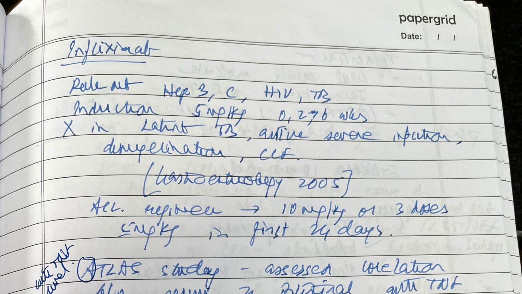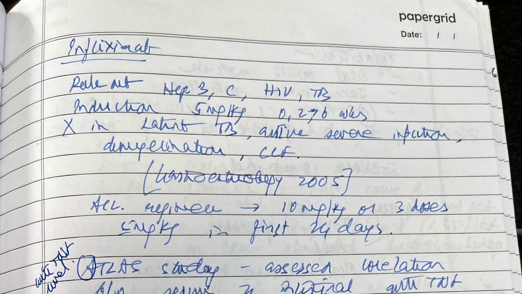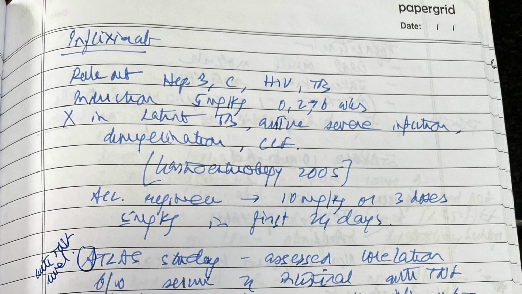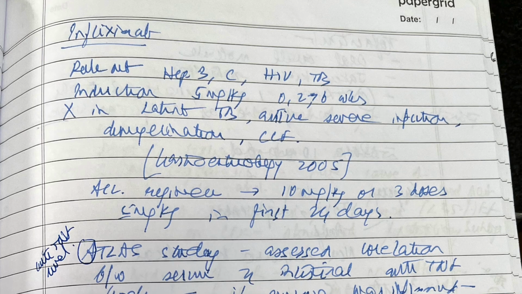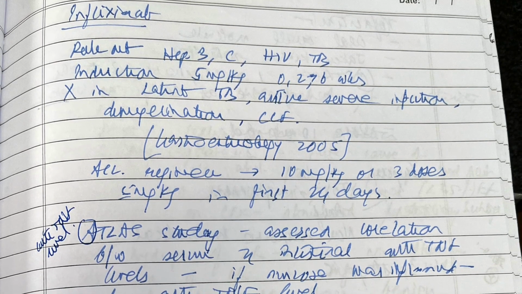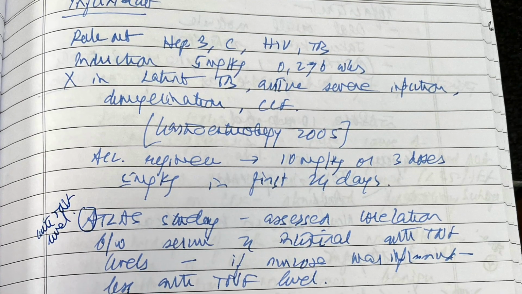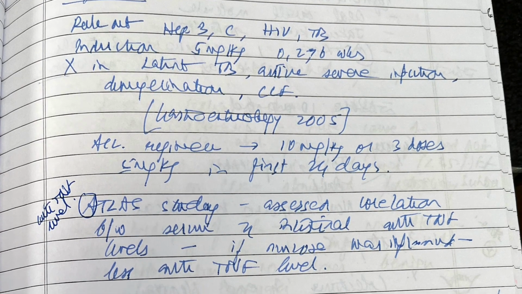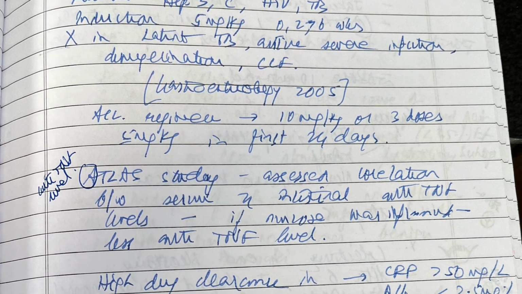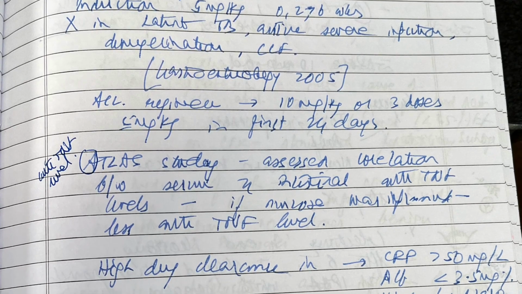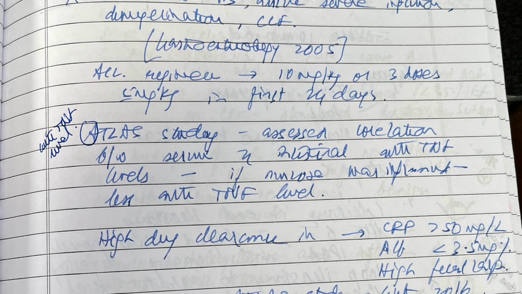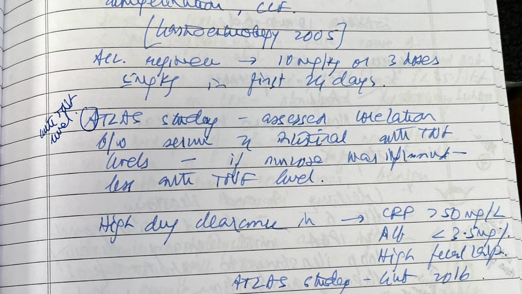Infliximab. We have to first rule out hepatitis B, C, HIV, and TB before starting it. We can give an induction of 5 milligrams per kg on 0, 2, and 6 weeks. But we can't give it in latent TB. We can't give it if active severe infection, demyelination, or CCF, according to Gastroenterology Journal 2005.